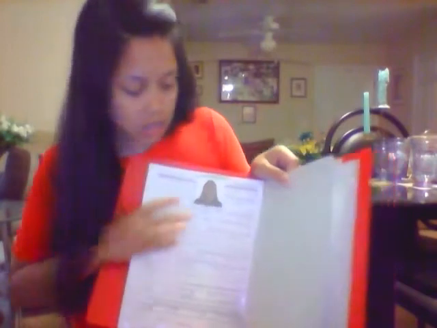Then the G-325 biographic information. You should sign this one. The applicant signs and dates it. And again, put two pieces of 2x2 passport style photos. Write your full name at the back of each of the photos, married name, alien number, and sign it. And then the scanned copy of your birth certificate.